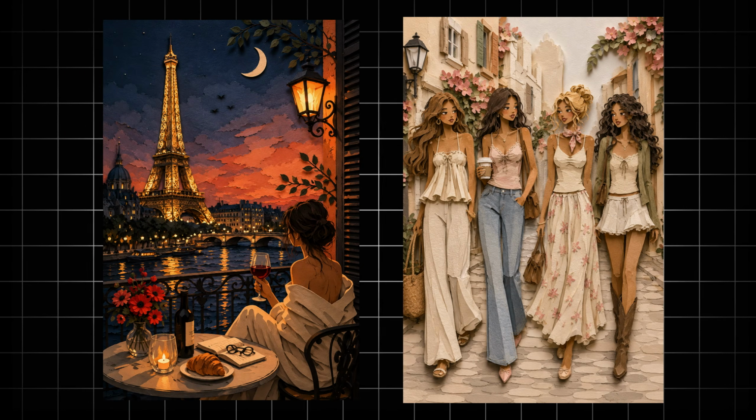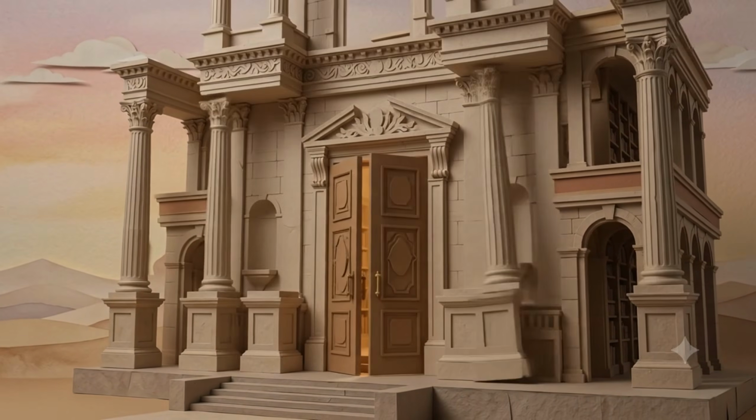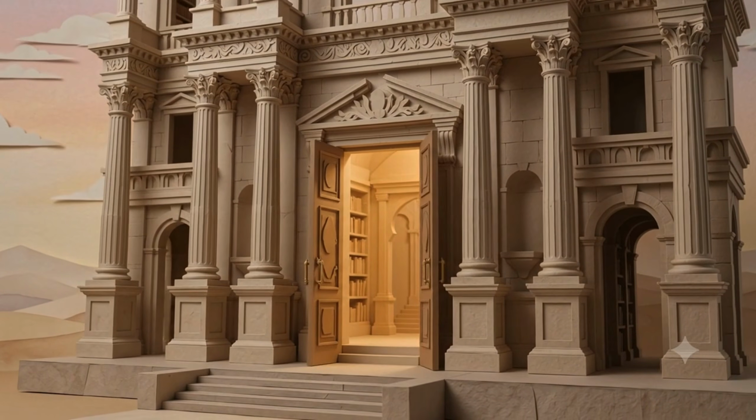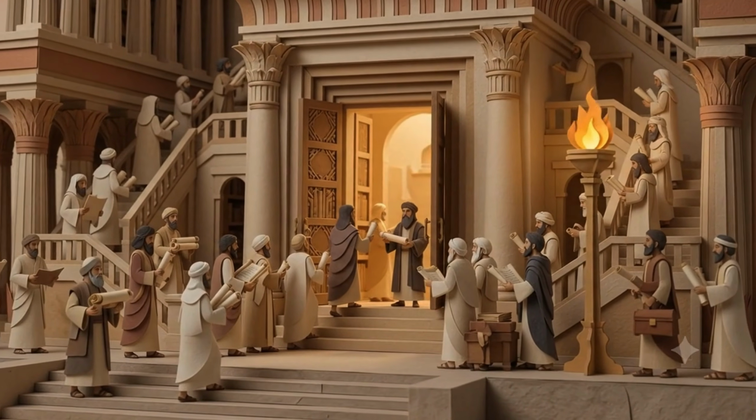Now, before we open any tool, we need to decide what story we want to tell. The paper animation style works for almost any topic, but it shines when the subject has visual depth. History, nature, philosophy, human emotion, mythology. For this tutorial, I chose something I think will genuinely surprise you. We're making a paper animation about the last library of Alexandria.